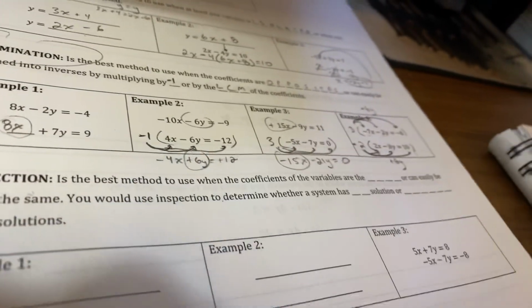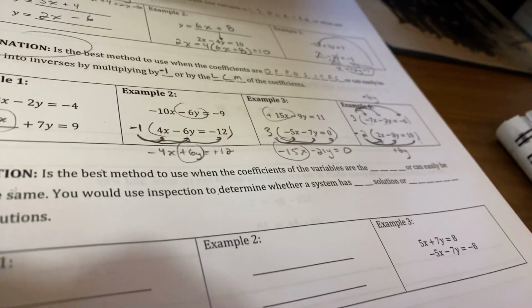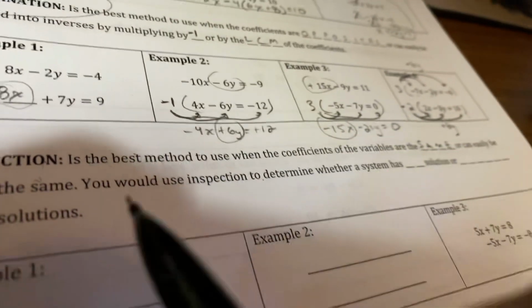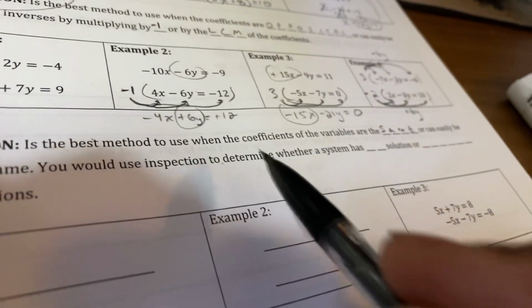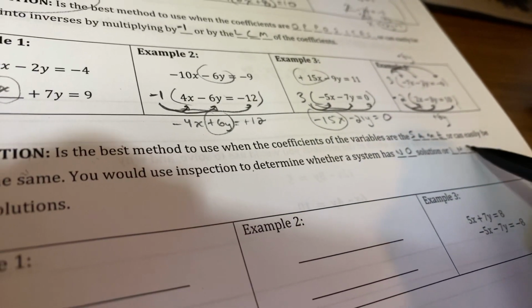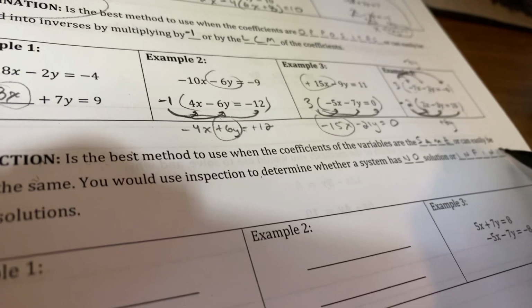And today, quite simply, we did inspection, which is the best method to use when coefficients of the variables are what? We just did this vocabulary, are the same, or can easily be made the same. You would use inspection to determine whether a system has no solution or infinite solutions. I'm going to just write it out here. I'm not going to use these 2 lines down here. Infinite solutions, right?